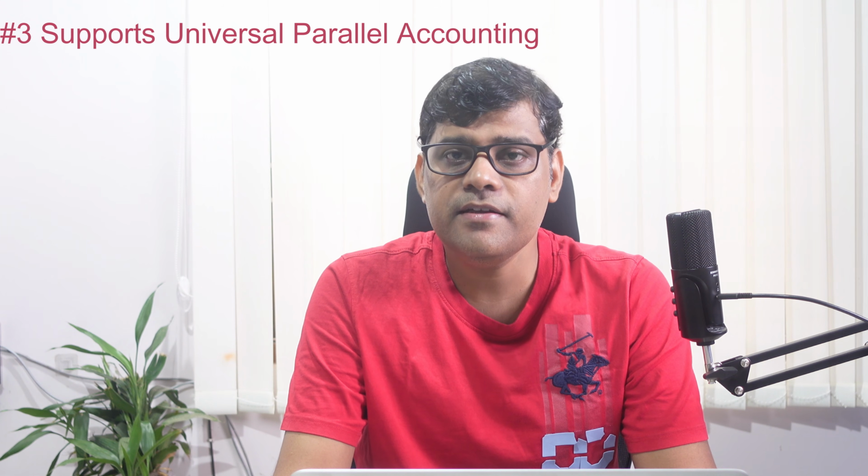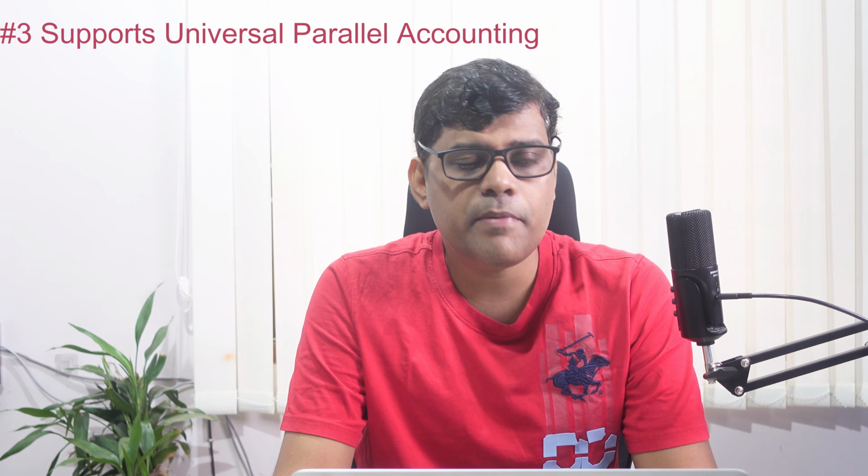Number 3 will be, it is also going to support universal parallel accounting, which is the new feature in S4 HANA, and document splitting is going to support that. So you can say that it is the backbone of your S4 HANA finance. In short, without document splitting, your balance sheet at the segment or profit center level is not going to tally, and it will be a nightmare during your statutory audits.